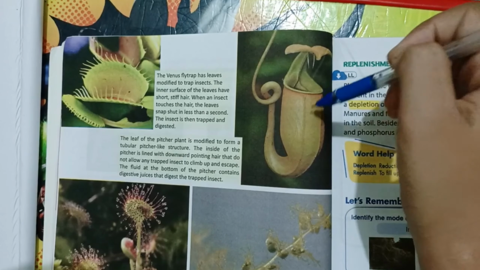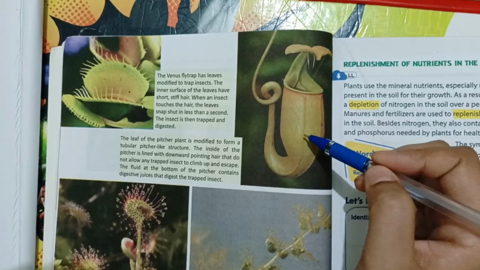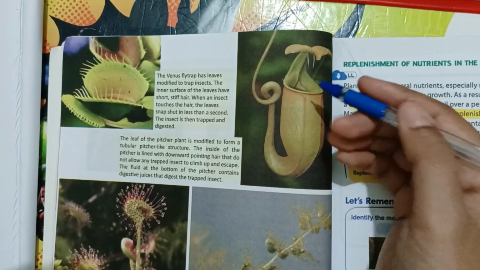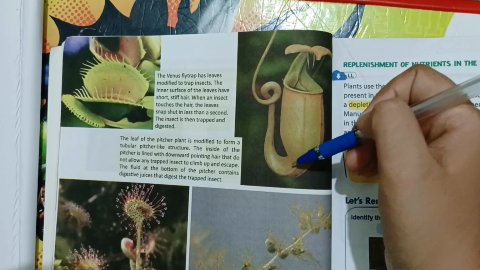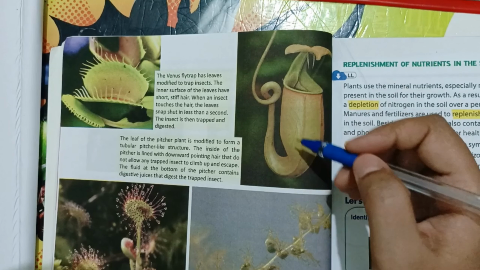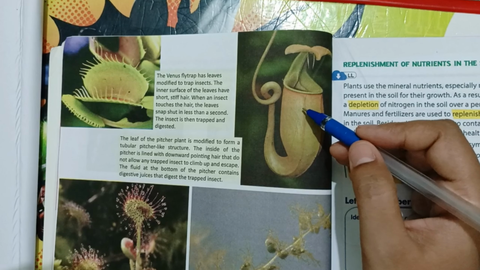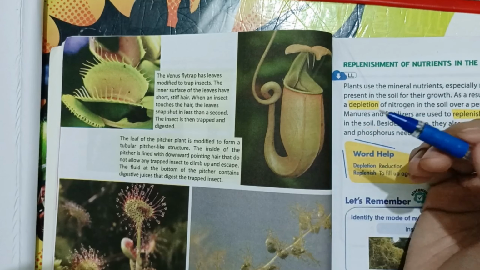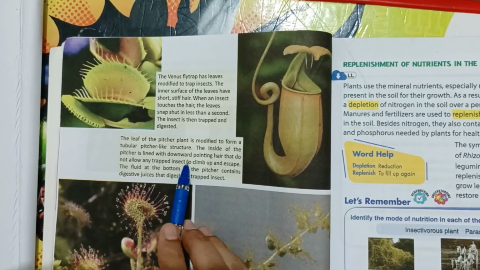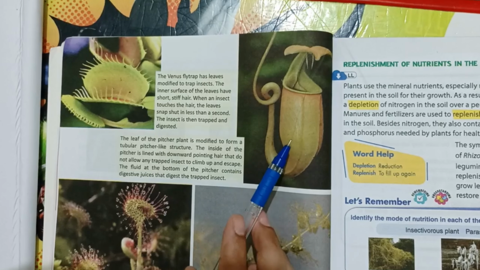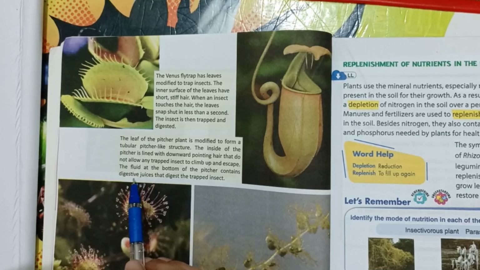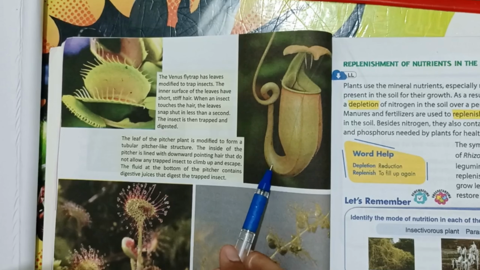So inside the pitcher, this tube also has hairs, but the hairs are pointing downwards so that the insect cannot climb up after it is trapped or after it goes inside this tube. It can try to come out of this tube, but it cannot climb up, because the hairs inside the tube will not allow it, since they are pointing downwards. Because of this downward-pointing structure, the insects are trapped and cannot climb up and escape. The fluid at the bottom of the pitcher contains digestive juices that digest the trapped insect.